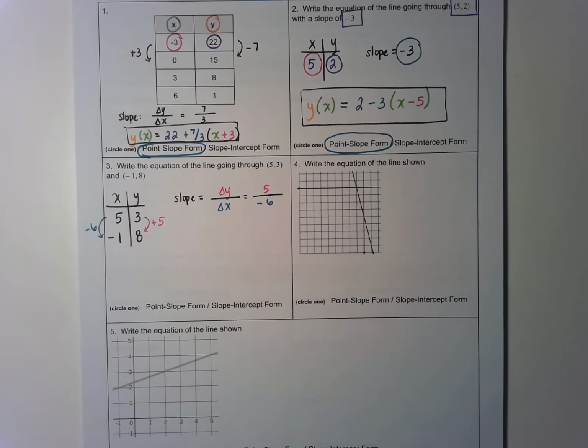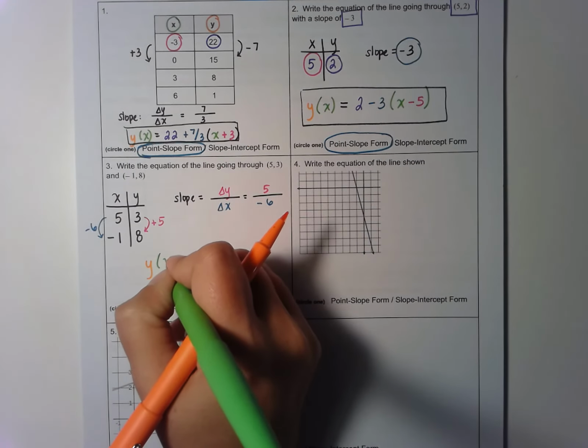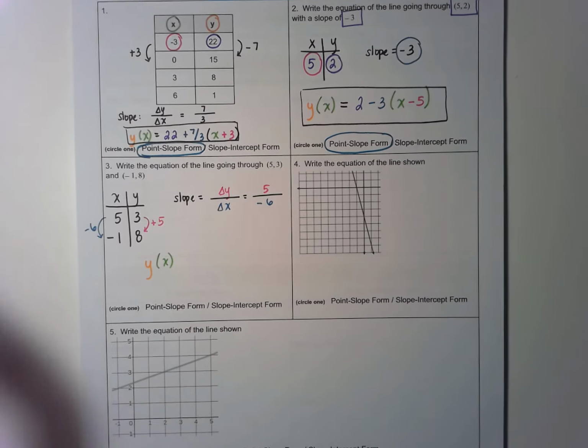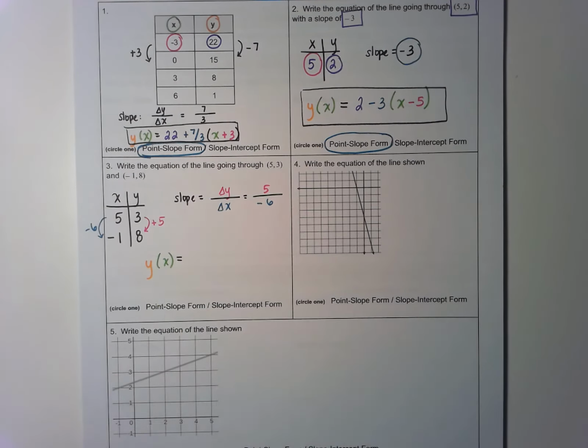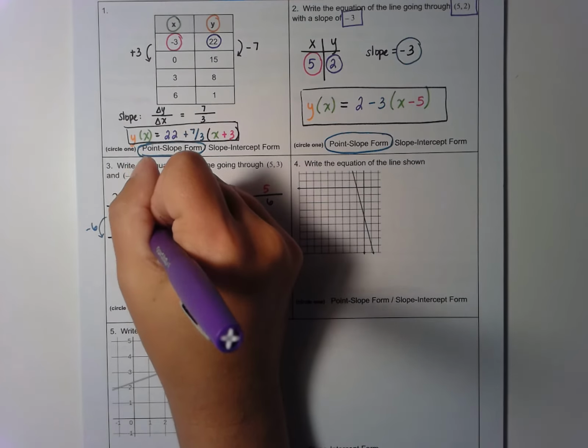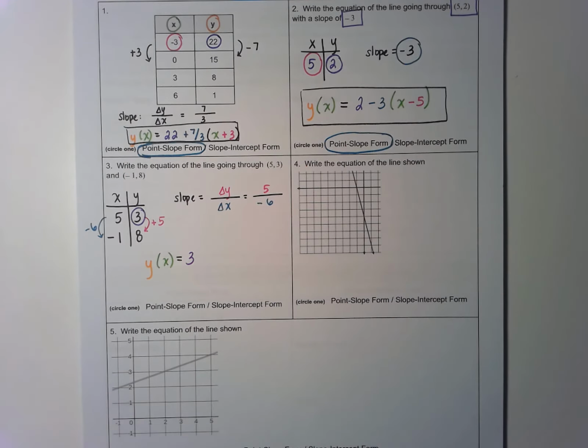When I want to write my equation, I would start with y of x equals my starting y, which is 3, plus my pattern.